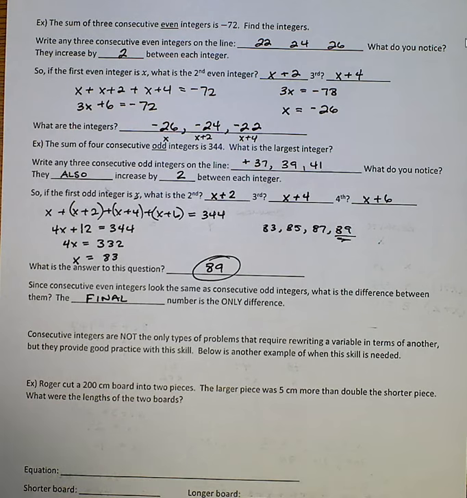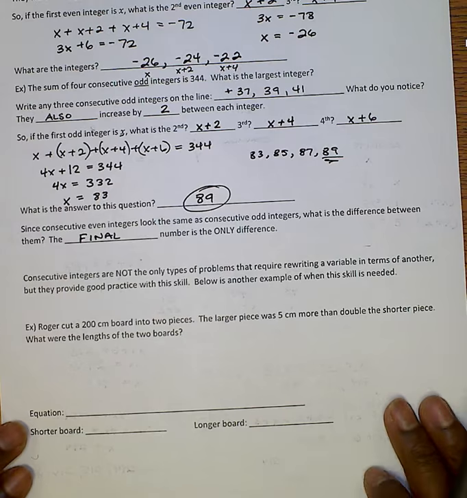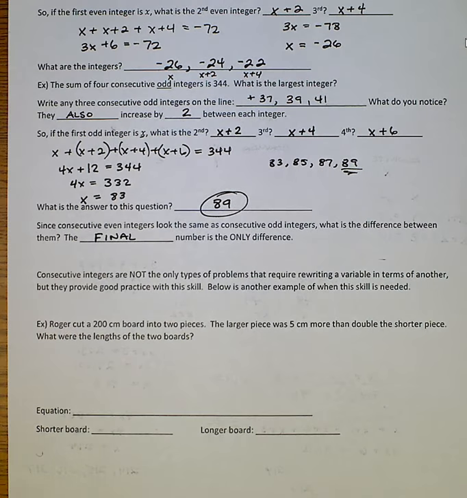Consecutive integers are not the only type of problems that require rewriting a variable in terms of another, but they do provide good practice with the skill. So below is another example when the skill is needed. Okay. So Roger cut a 200 centimeter board into two pieces. The larger piece was 5 centimeters more than double the shorter piece. What are the lengths of the two boards?